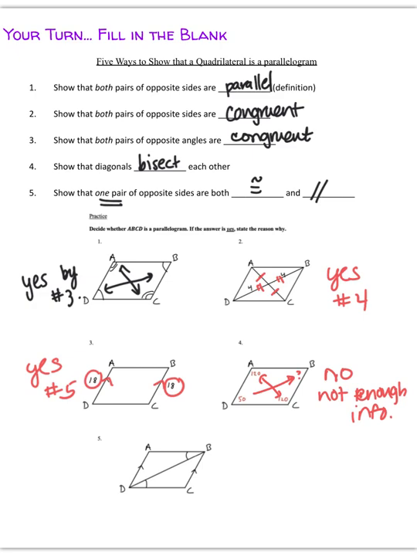Okay, let's check out this one. I know that these sides are parallel, so let's mark that. And I also know that these little angles are congruent. And I have a Z here. And I also know, oh my goodness, I'm sorry, that these are congruent. Is that enough though? Well, it is actually enough. We have to just think about it a little bit more.